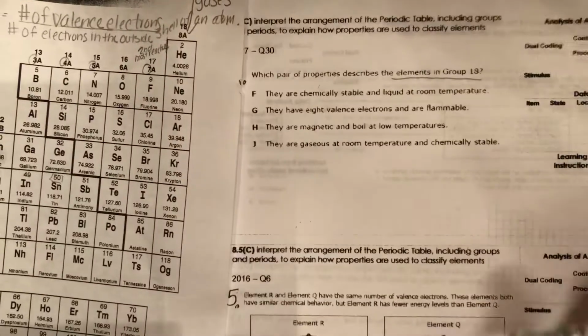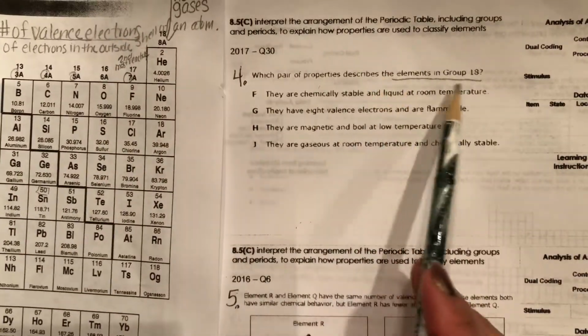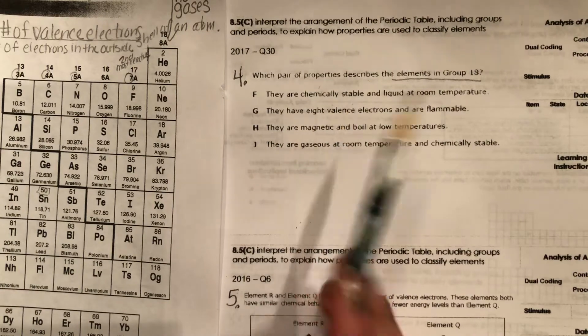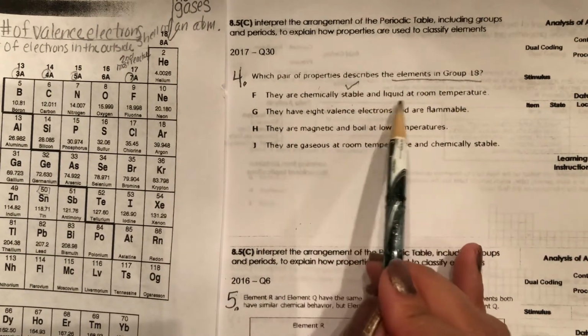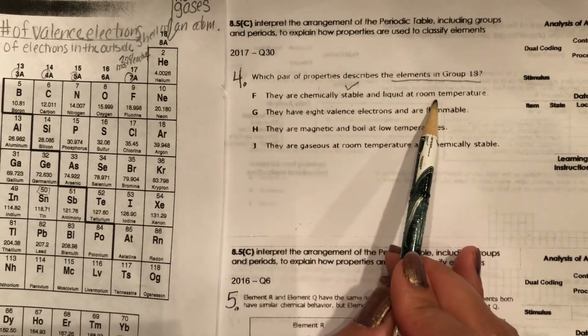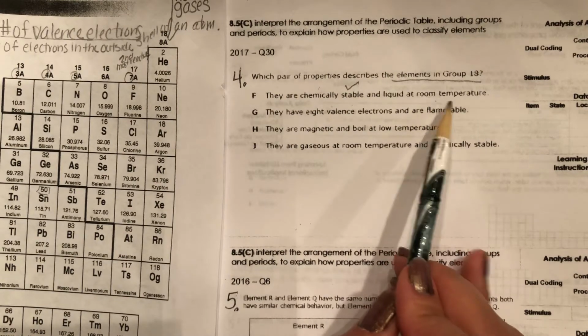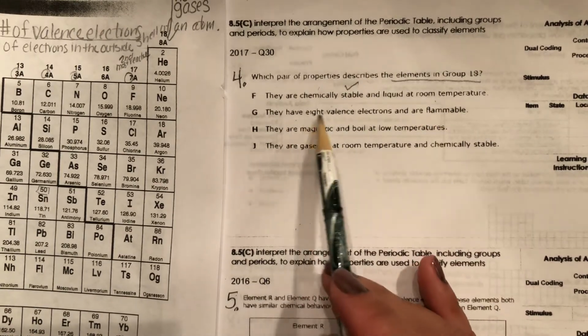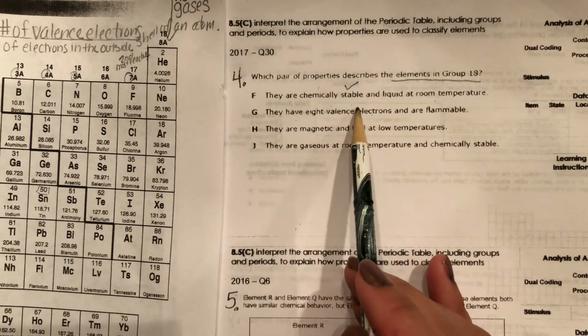Okay, so now let me see if I can answer these questions based upon that. Elements in group 18. They are chemically stable. Check. And are liquid at room temperature. Probably, but let's hang on. Let's see. They have 8 valence electrons. That's true.